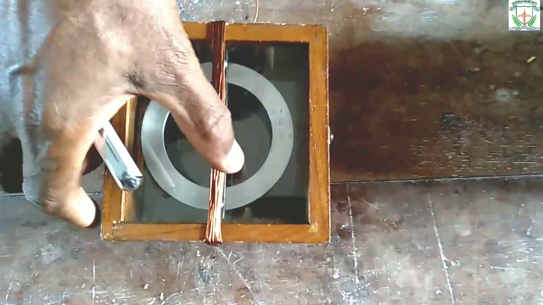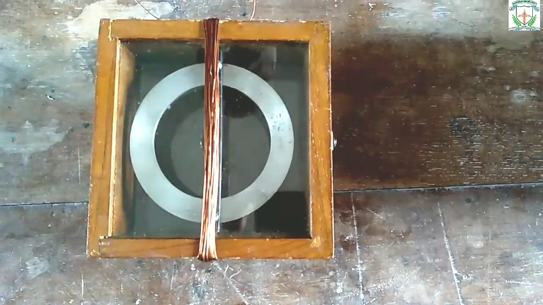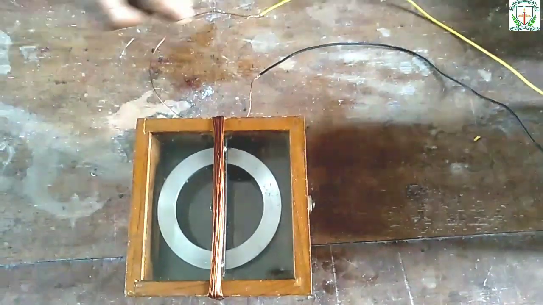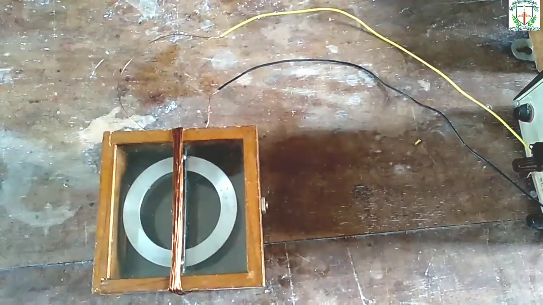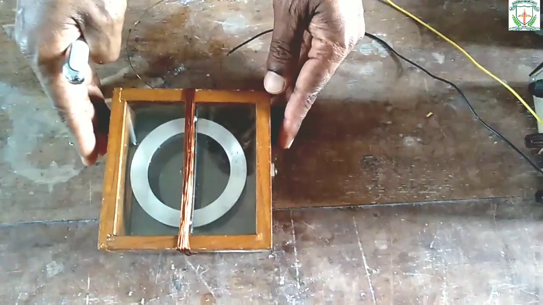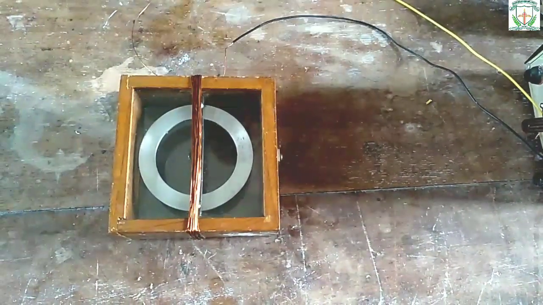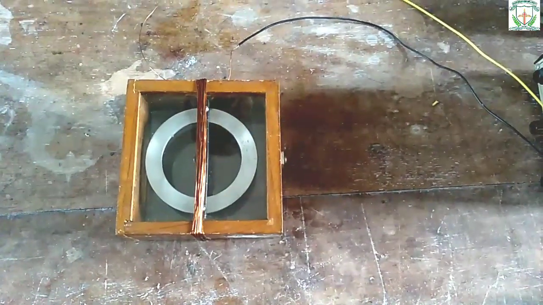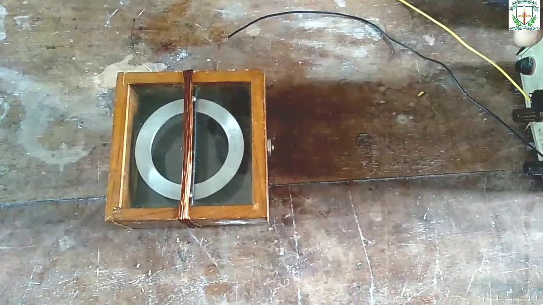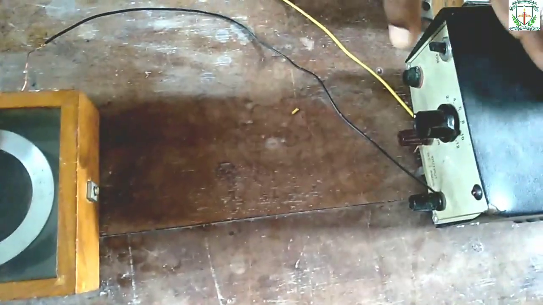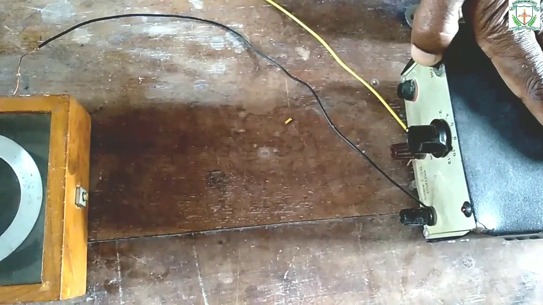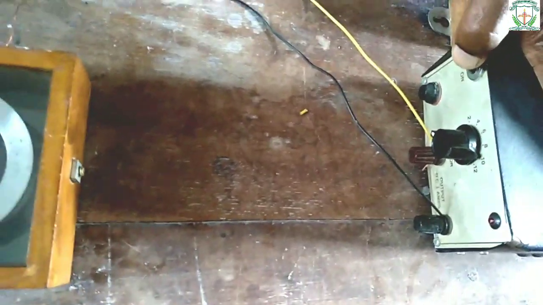So simple device. Now we are going to pass current through the coil and we'll see how the magnetic needle behaves. Okay, so keep observing. I'm going to switch on the illuminator and you just see what happens.